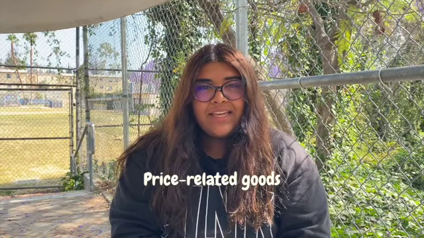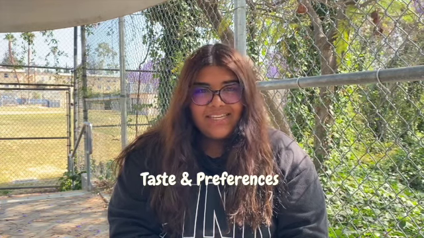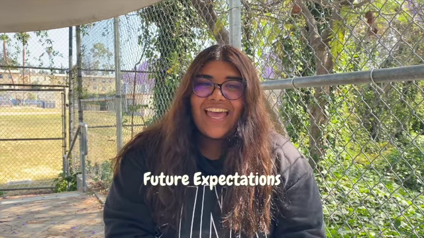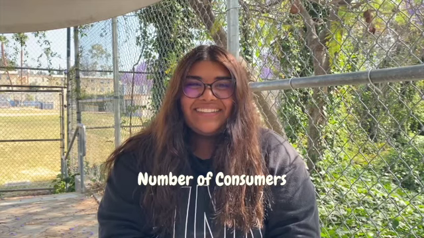Now, two of the most important key factors are the shifters in supply and demand. Can anyone tell me what they are? The shifters of demand are price-related goods, preferences and tastes, income, future expectations, and number of buyers.